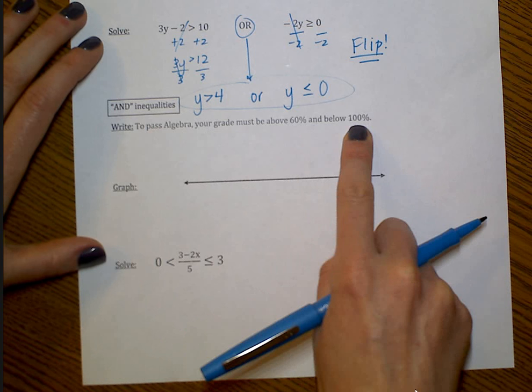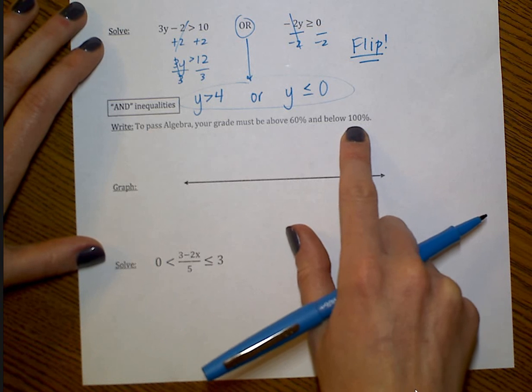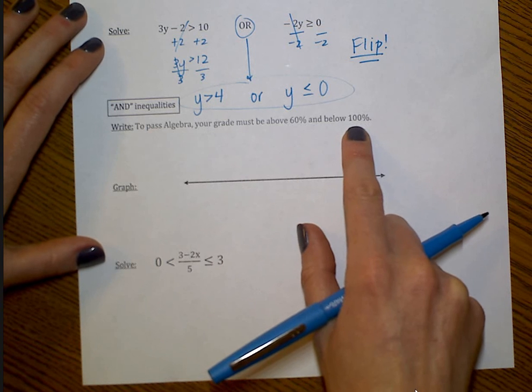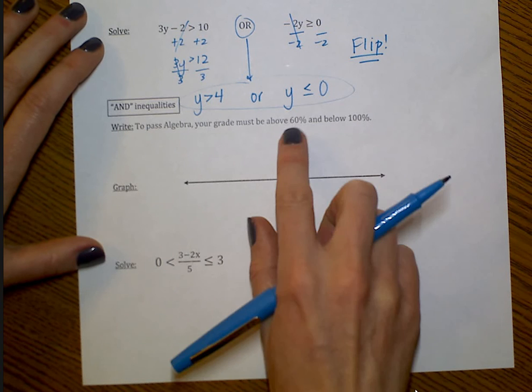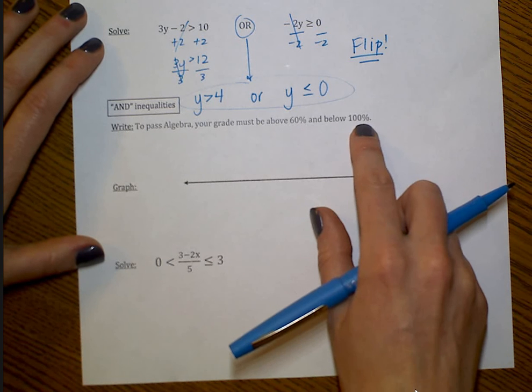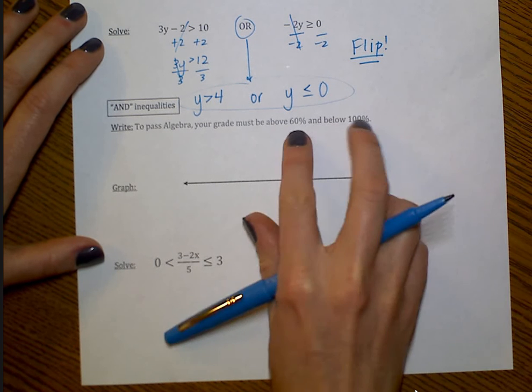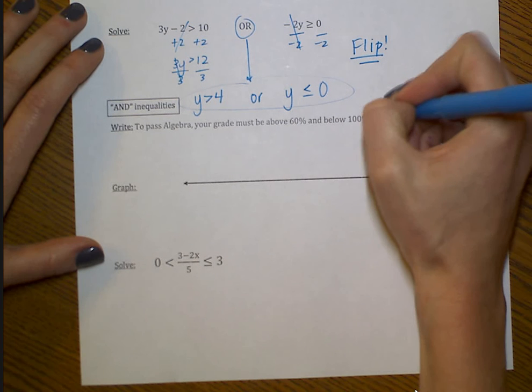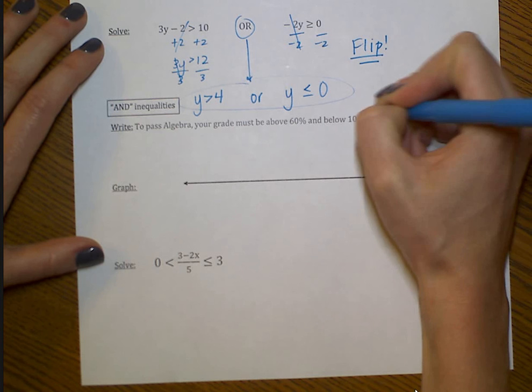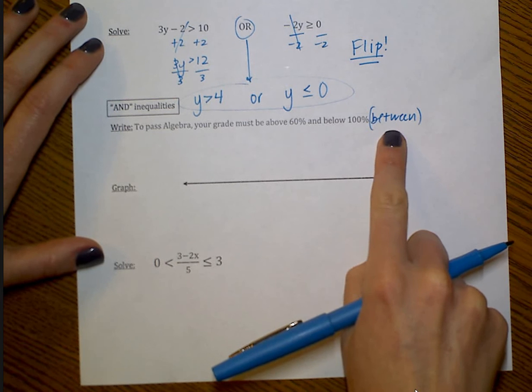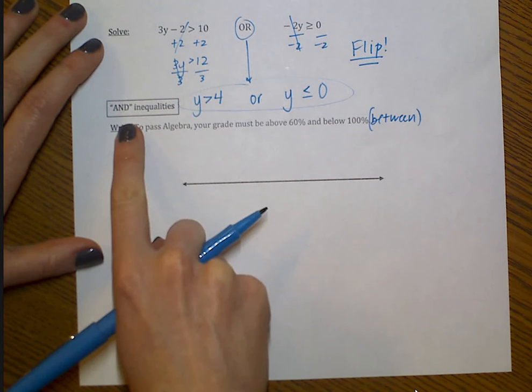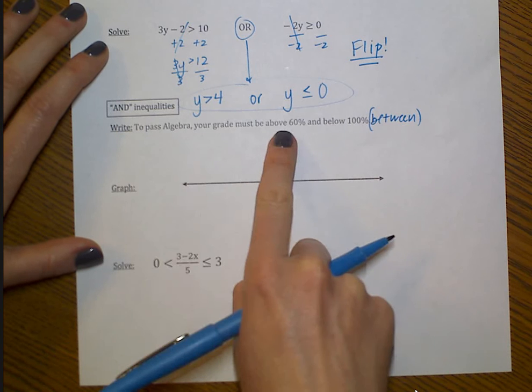We got the restriction with the 100 because there's no extra credit, so you can't get over 100%. If your grade's above 60 and below 100, really I just think of it as between. If your grade is between 60 and 100, so I'm going to note that, then you're going to pass the class. And this is an and, so I'm going to do the same thing, and I'm going to define my variable.